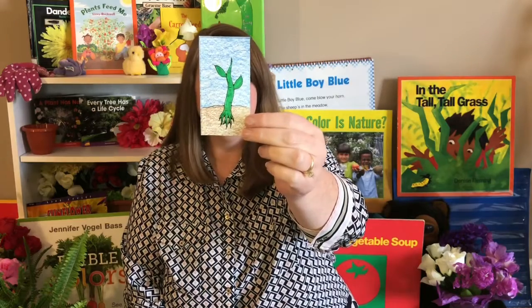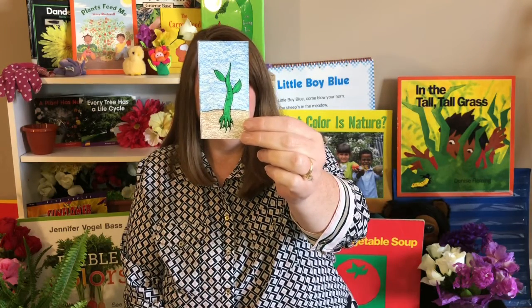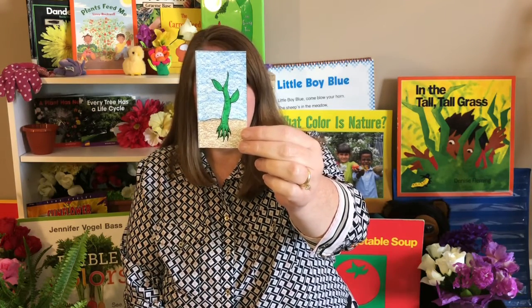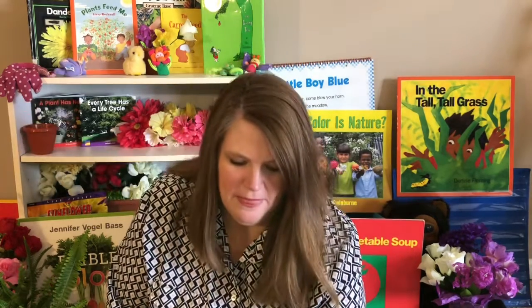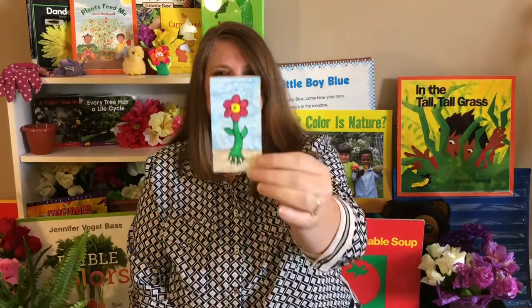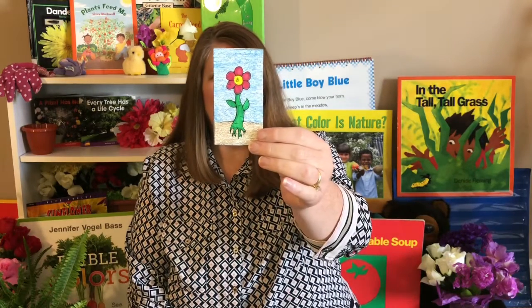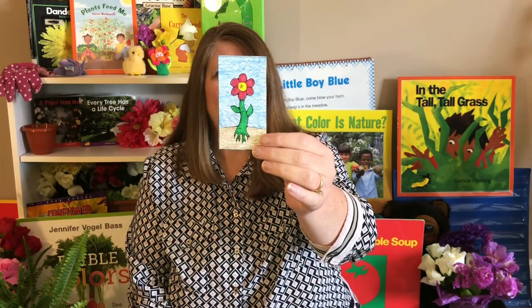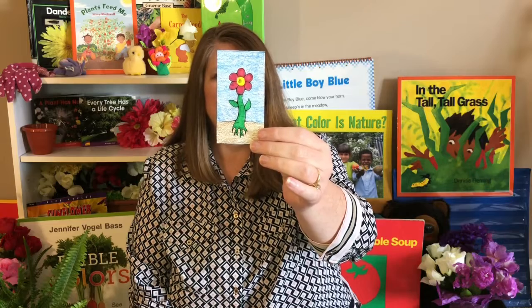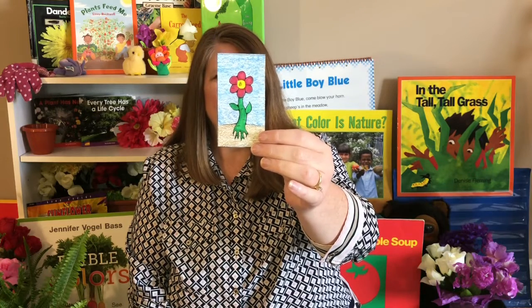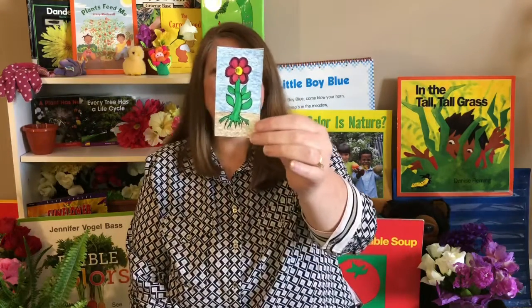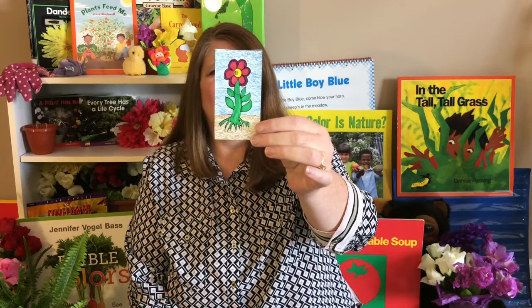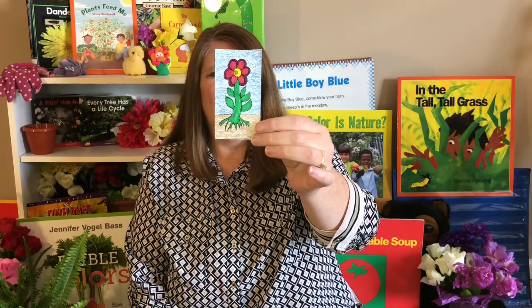Then it continues to grow. The sprout gets bigger and starts to grow leaves. Then eventually, the flower, or the vegetable, or the fruit, or the tree starts to bloom. And then it just keeps growing and gets bigger and bigger.